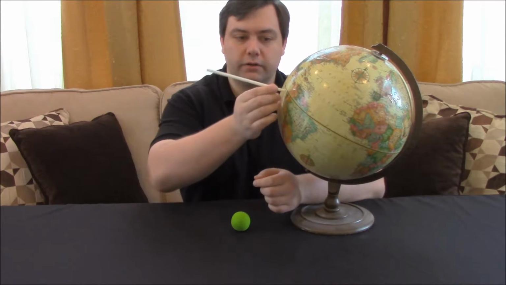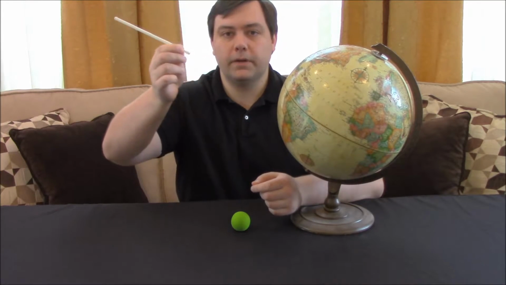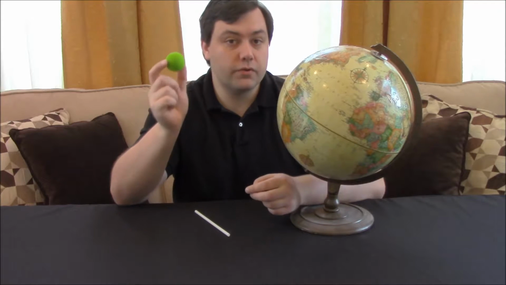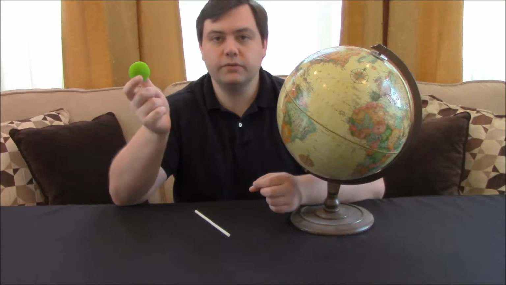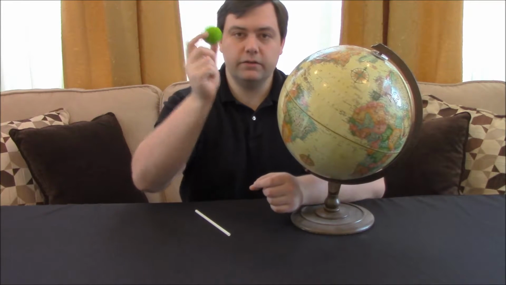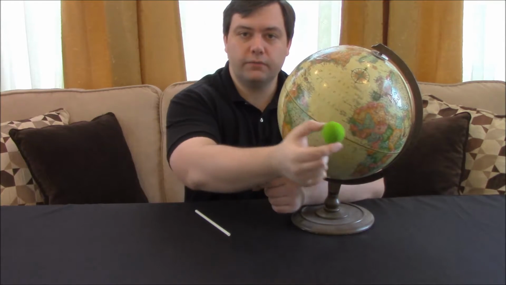So what happens if I keep building a tower taller and taller and taller? Let's say I keep moving up and up and up. Does that mean the ball falls further and further to the east? The answer is yes, it does. It'll continue to fall further and further and further to the east. That is, until it hits a critical point.